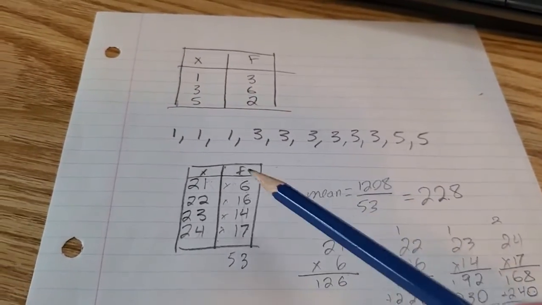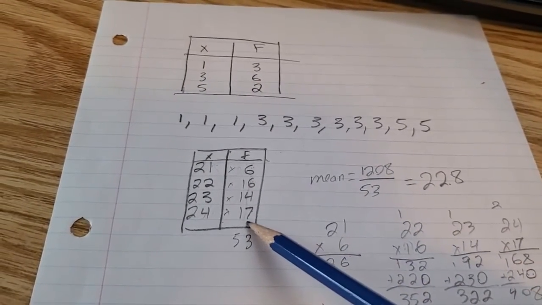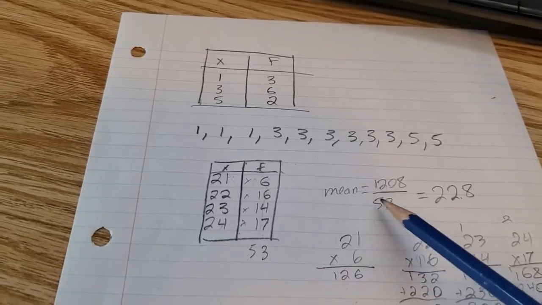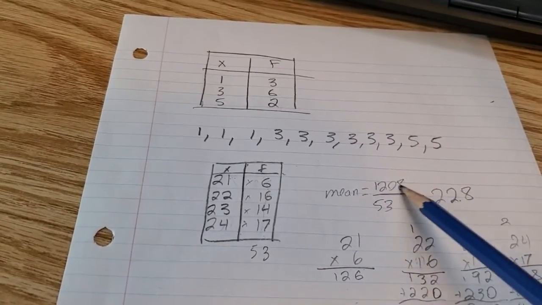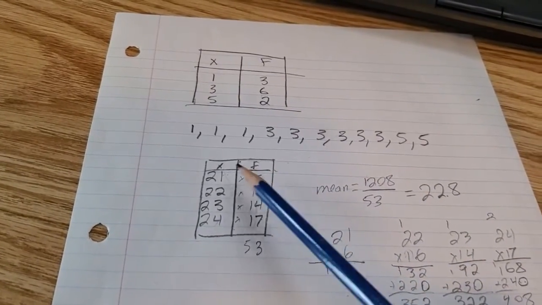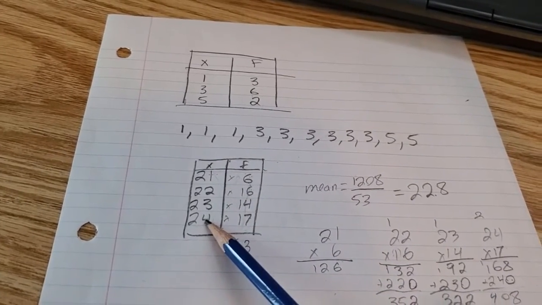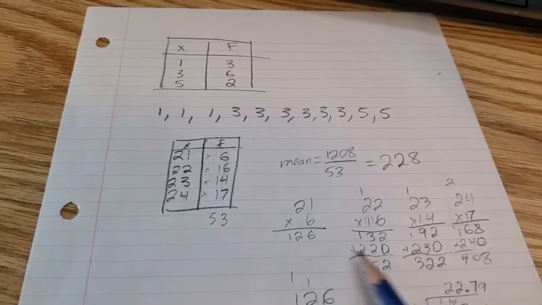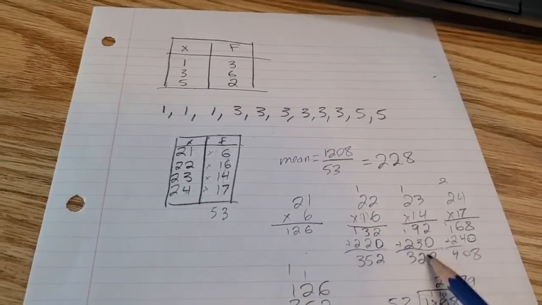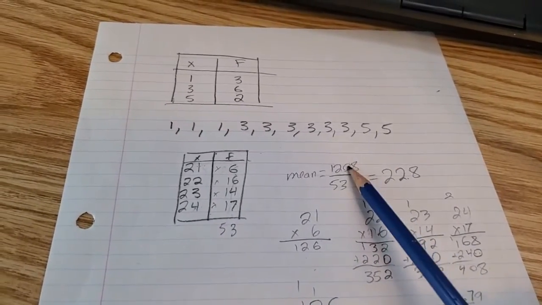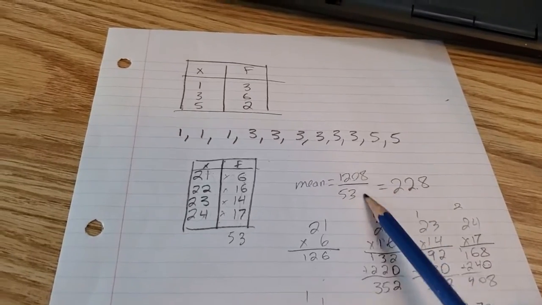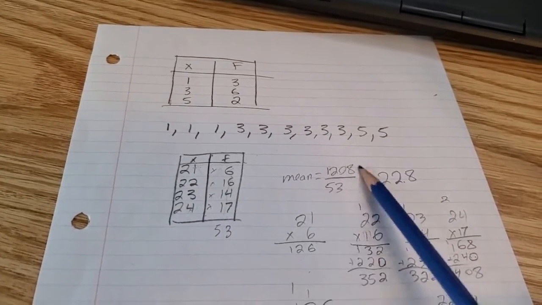To get your denominator, you add all of the frequency numbers. And then to get your numerator, you multiply your frequency by each of these values that you have, which is what I did here. Then you add all those up, and that becomes your numerator. Then you're going to take this and calculate it.